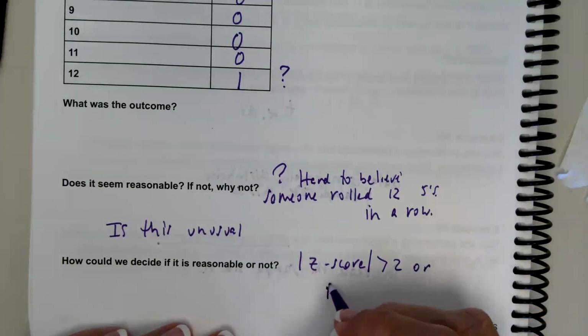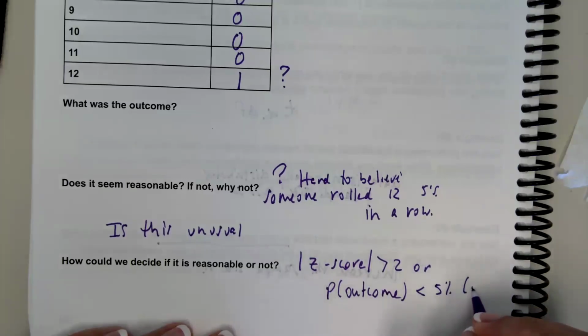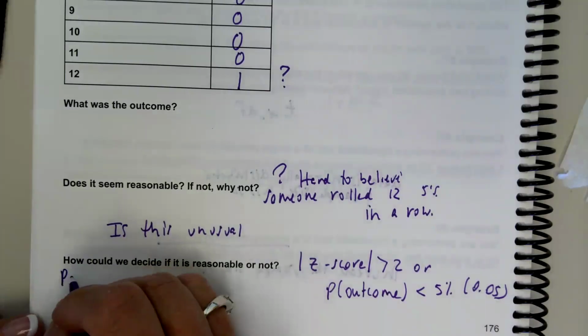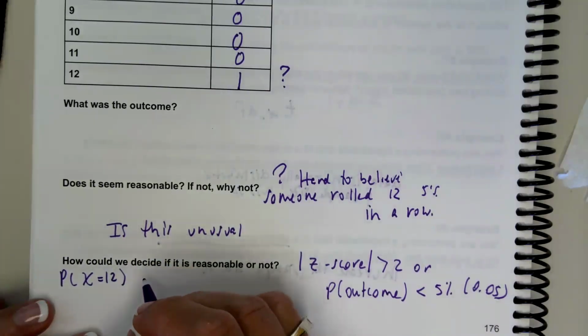Or we said if the probability of our outcome is less than 5%, or 0.05, that was unusual. So using our discrete probability, what is the probability of getting exactly 12 fives?